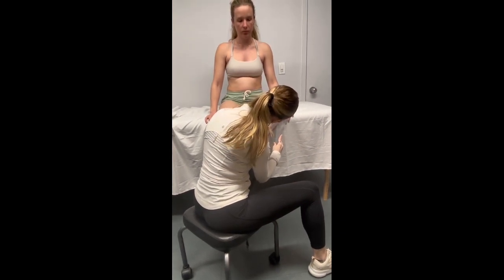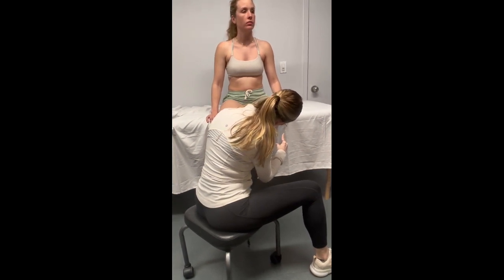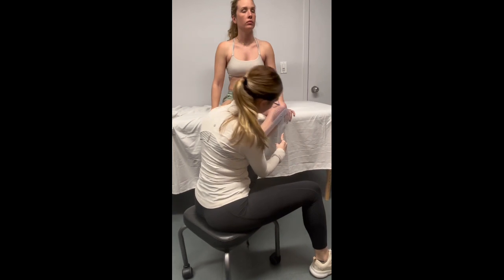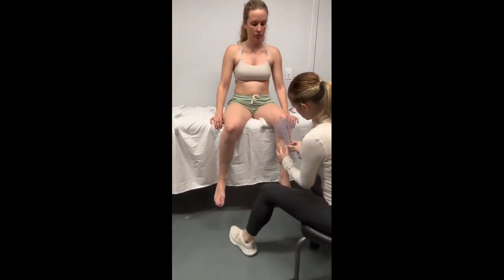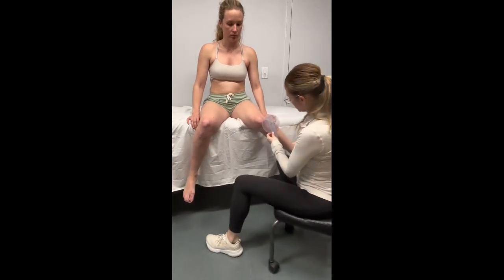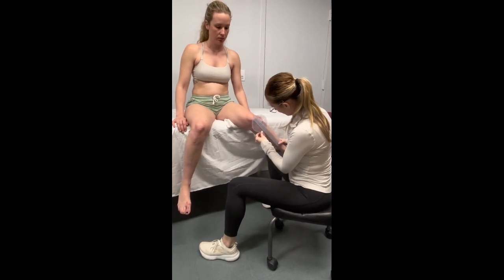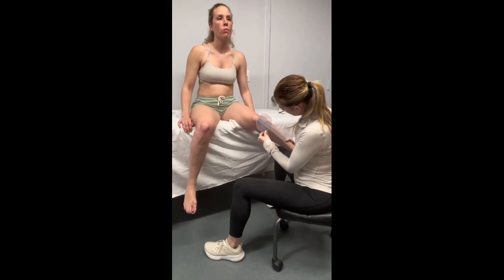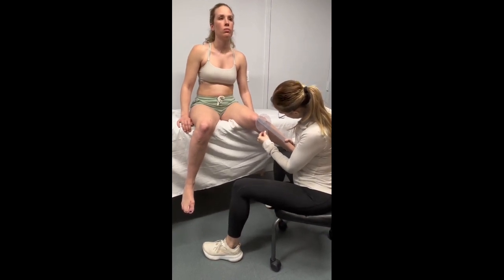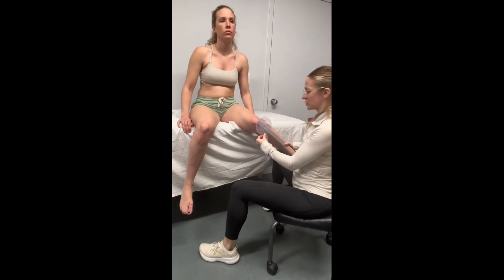So here the patient is showing 0 to 40 degrees of hip external rotation and internal rotation. Relax. The patient has 0 to 42 degrees of hip internal rotation.